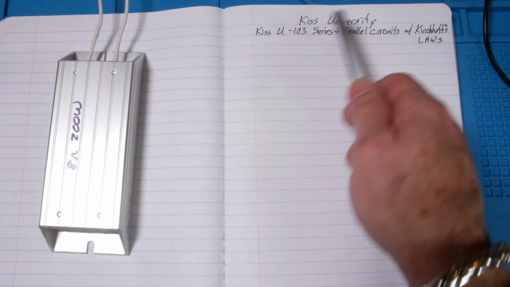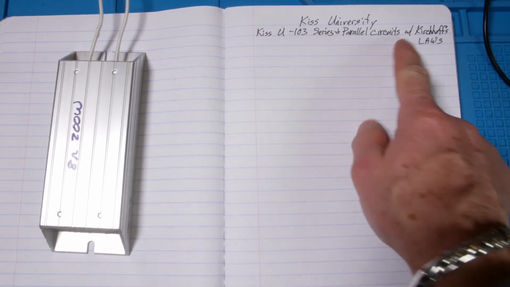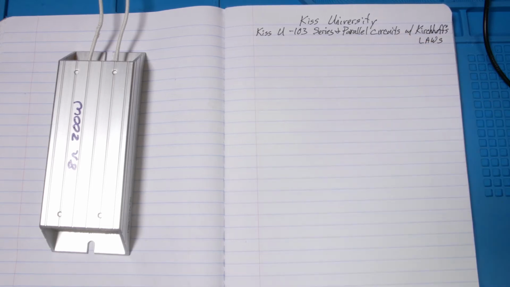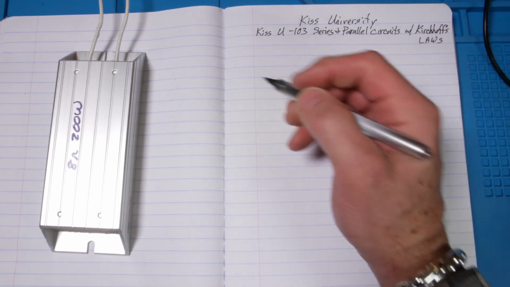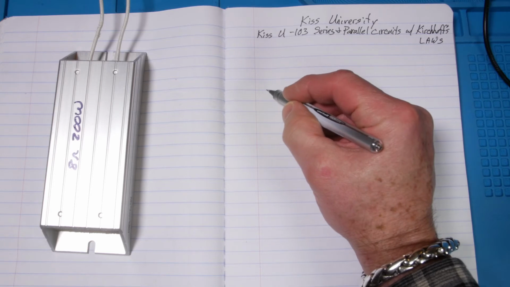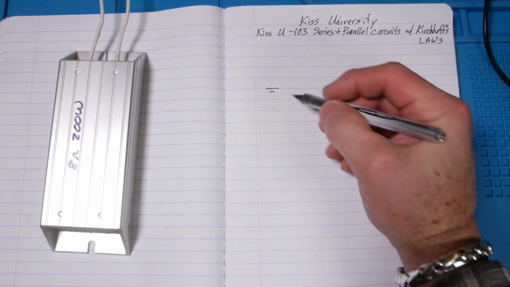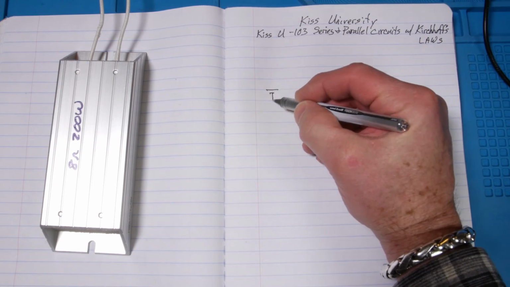Okay guys, so here we are, KISS University, KISS-U 103, series and parallel circuits with Kirchhoff's laws. Alright, so let's get into a series circuit, okay? Now what I want to show you is a symbol. Commonly used, we'll use it all the time. That's a symbol of, say, a battery cell, okay?